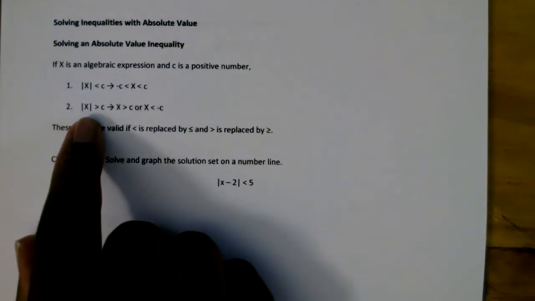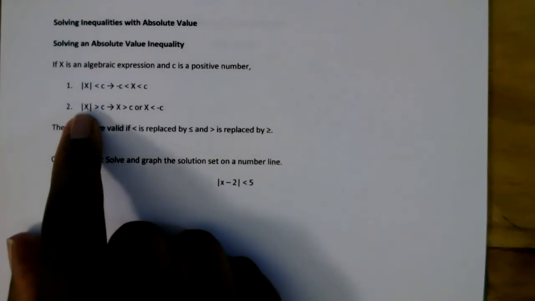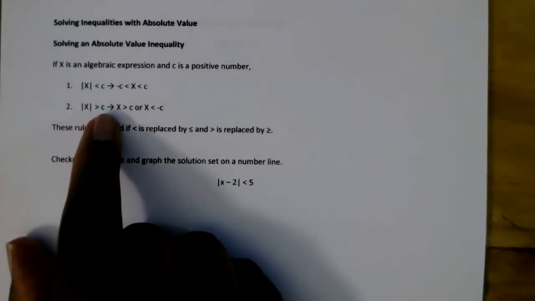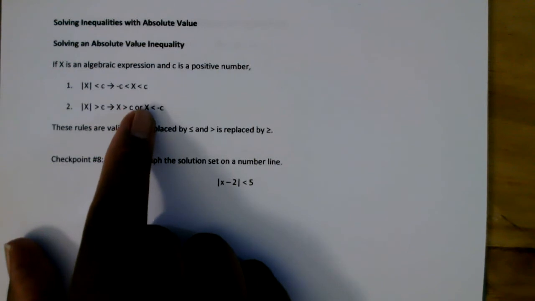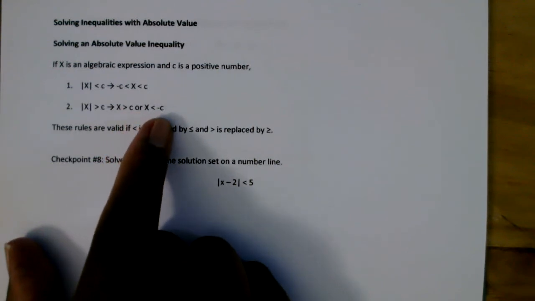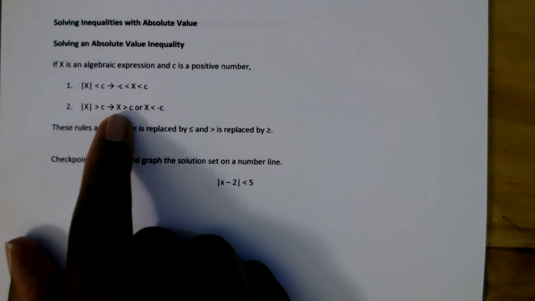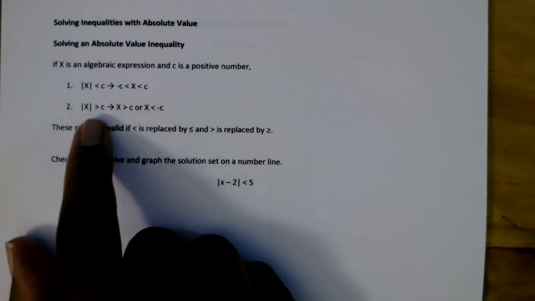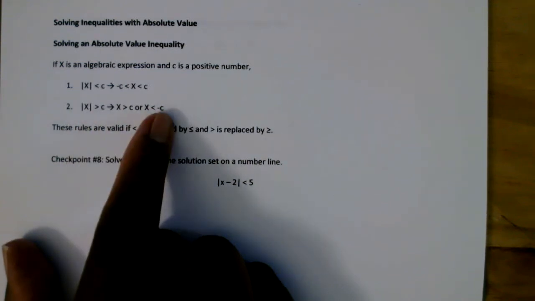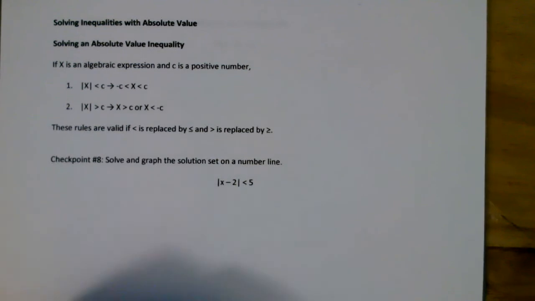Or this second case could happen. If you have the absolute value of x greater than c, you're going to write that as two separate inequalities. One will be x is greater than c without the absolute value. The other one will be x is less than negative c. The first inequality you'll write without the absolute value, but on the second one, you have to switch your inequality symbol and change the sign of the constant to the opposite sign, to negative. And these apply if you have less than or equal to and greater than or equal to.